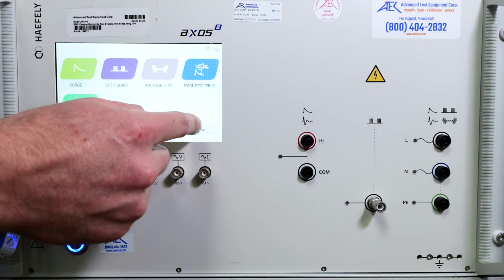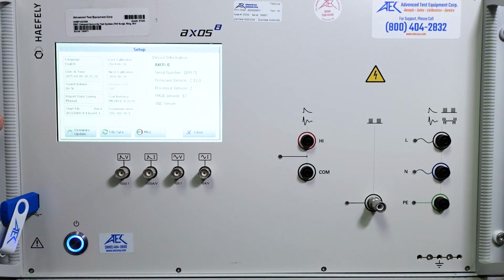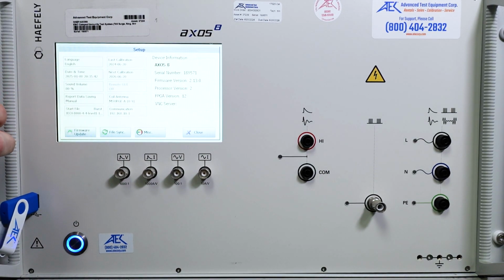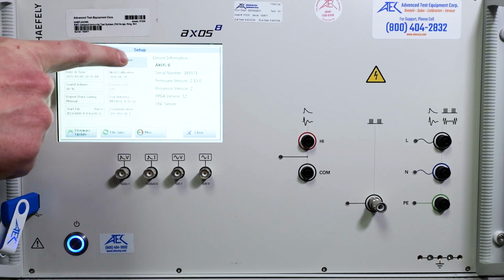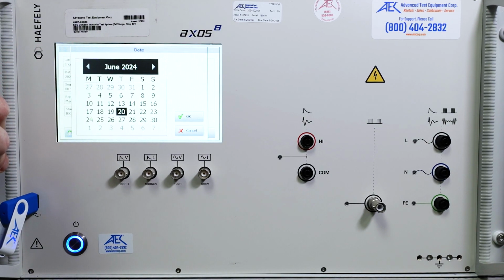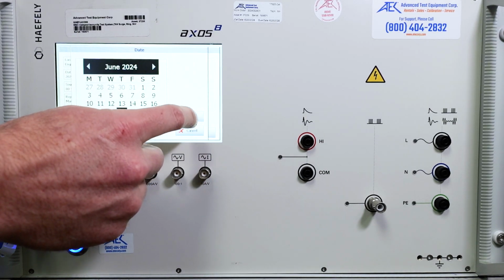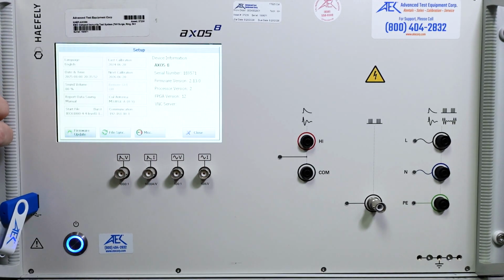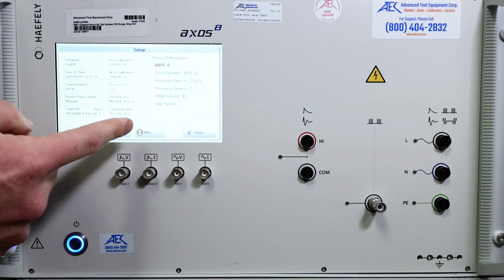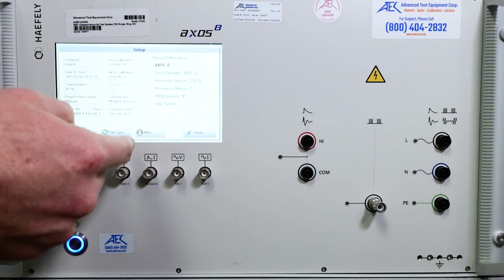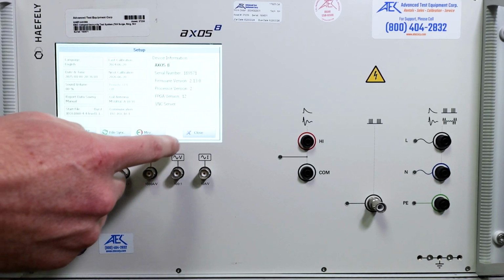To take a look at the settings of the unit, you can see a bunch of things here, like the date and time, that type of thing. An interesting thing is the last cal date you can update here, which you should only update if you are actually performing a full calibration in accordance to the IEC standards. And you can get your firmware versions and that type of thing here as well.